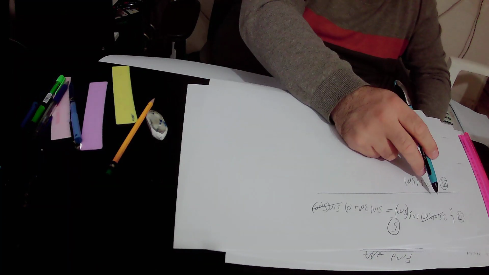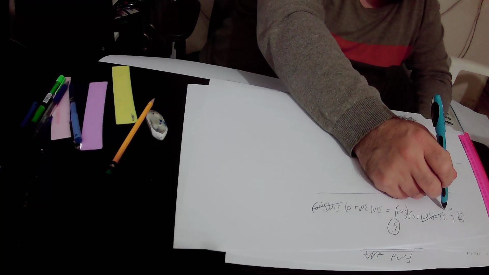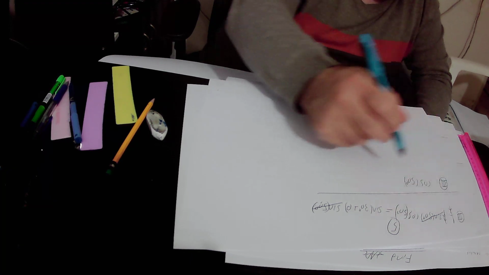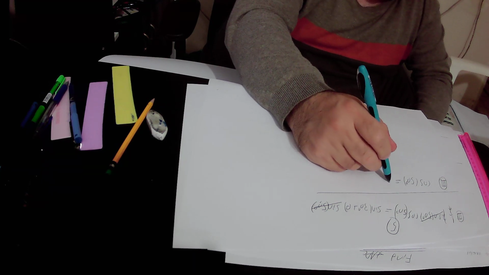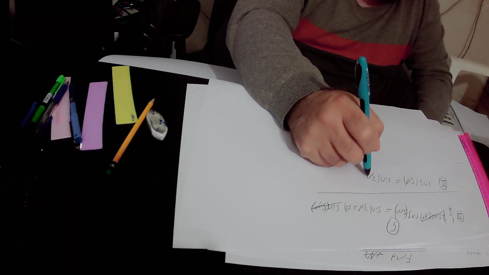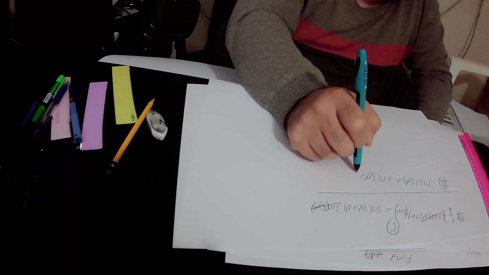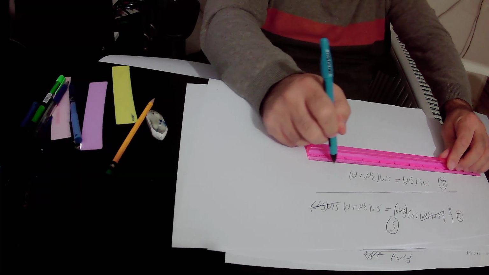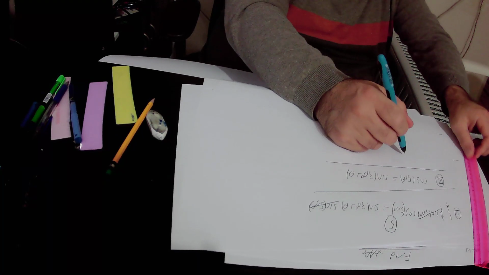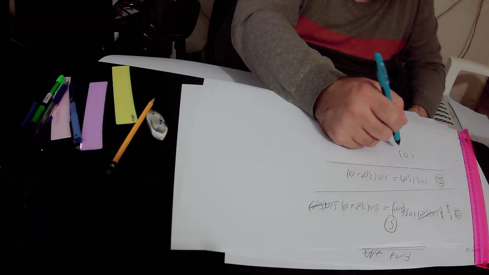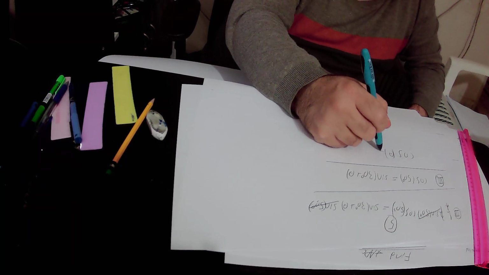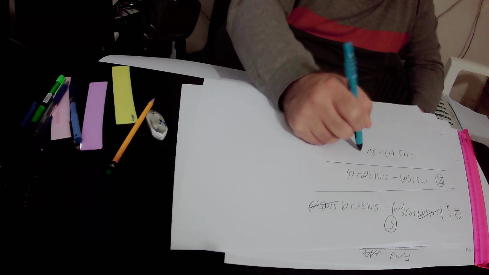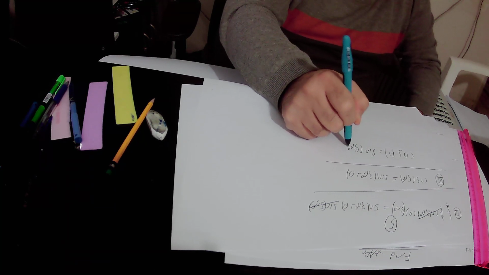Here 2 over 2 is 1, so 2 will get cancelled. Cosine 50 degrees equals sine 30 degrees plus theta. And we have the trigonometric identity that states that cosine theta equals sine 90 degrees minus theta.